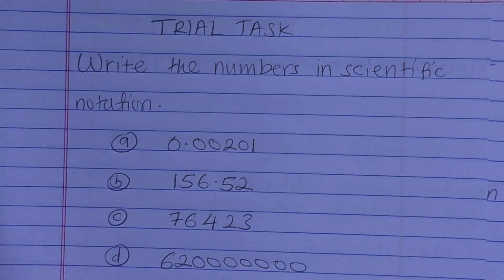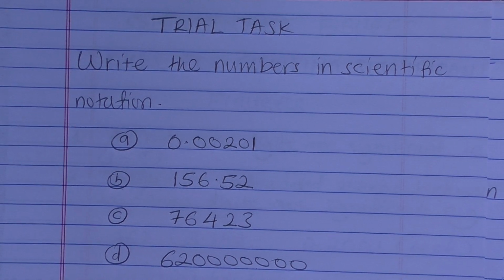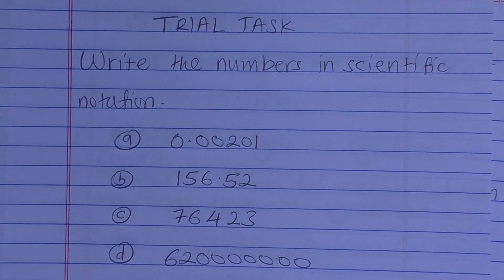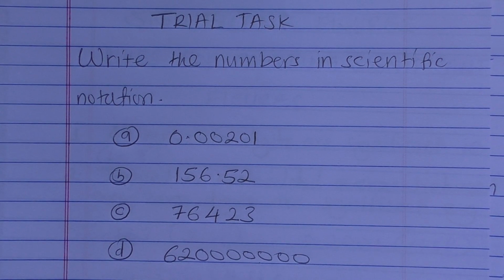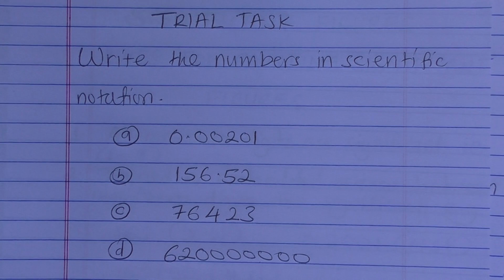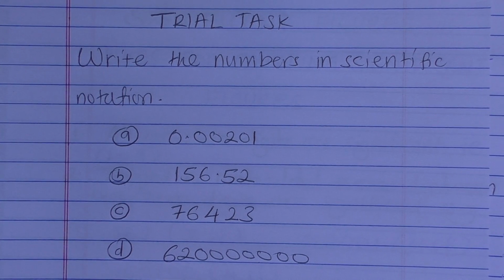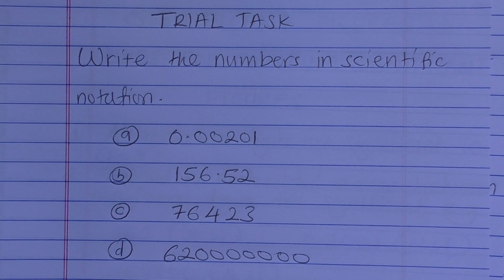Otherwise, I want you to try out these questions following what we have been doing. You will try out this, and if you don't mind, you can share your answers with us.